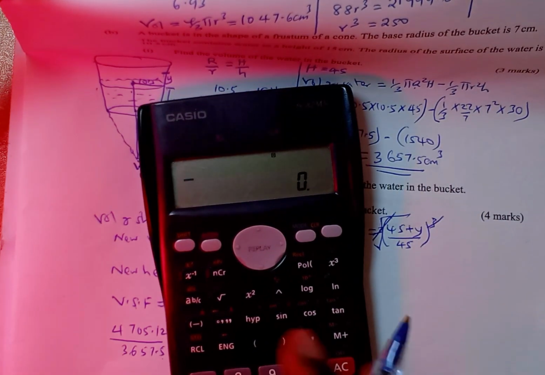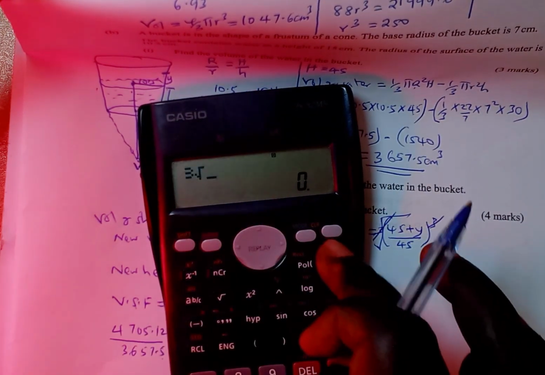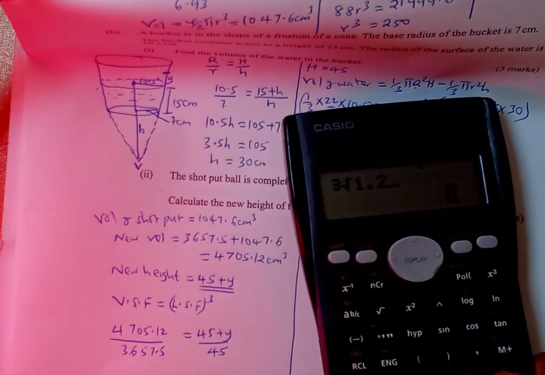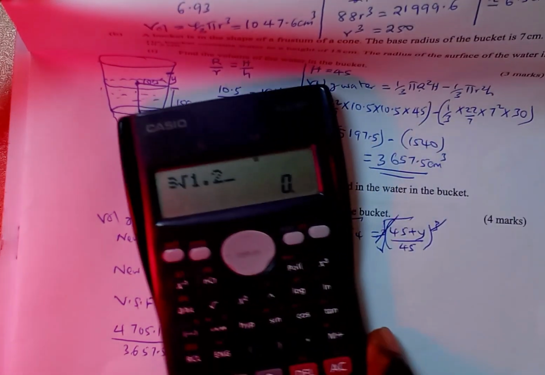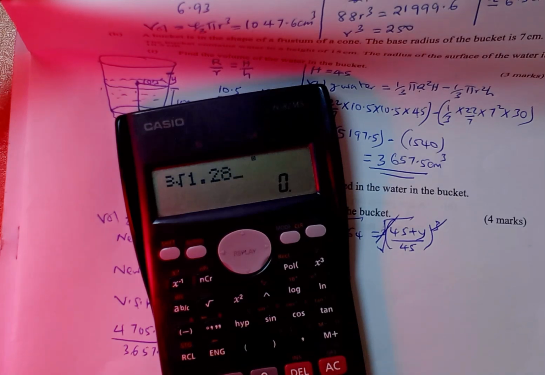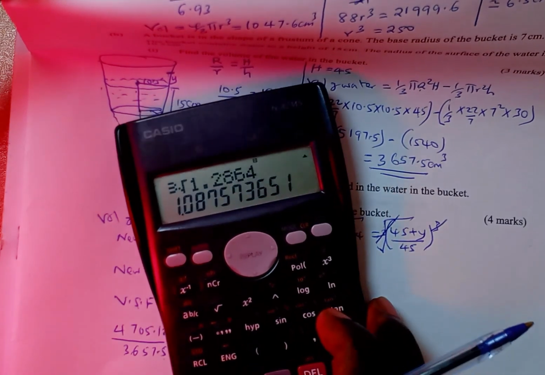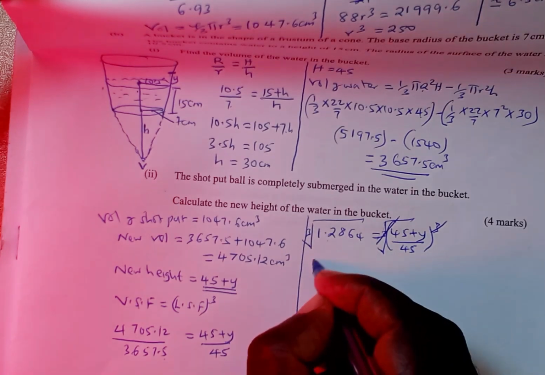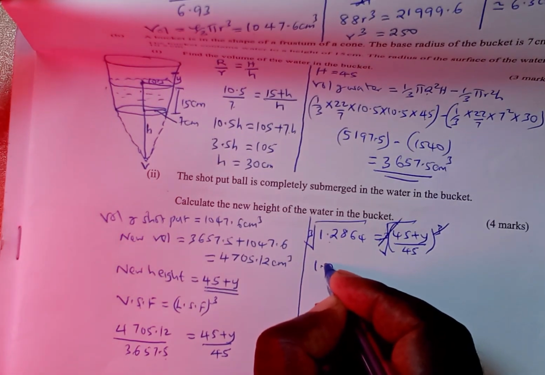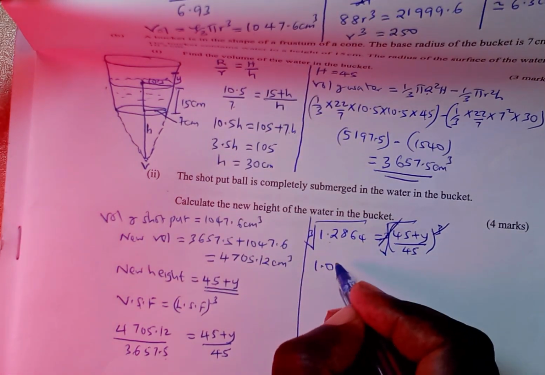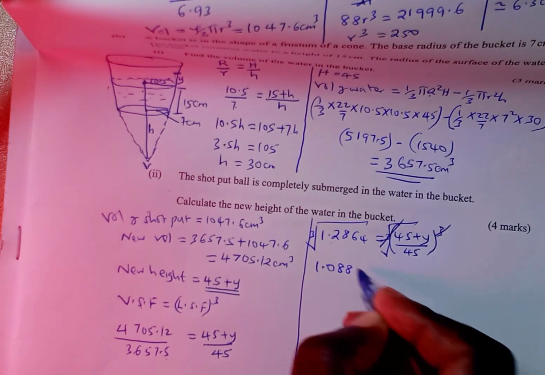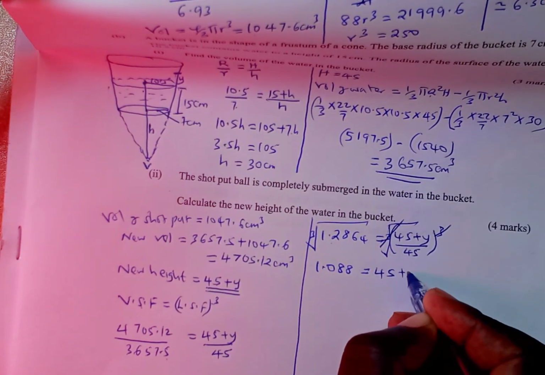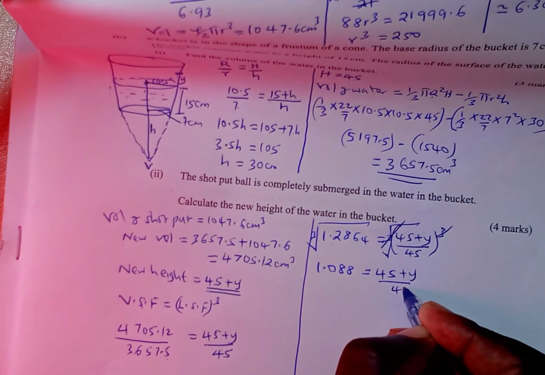You come here, shift, then cube root of 1.2864. This one gives us 1.088, which is equivalent to 45 plus y over 45.